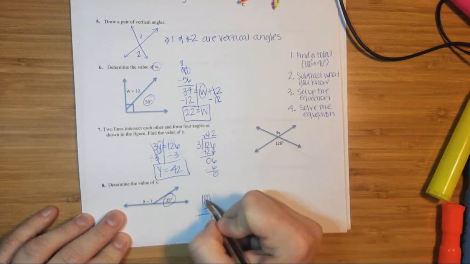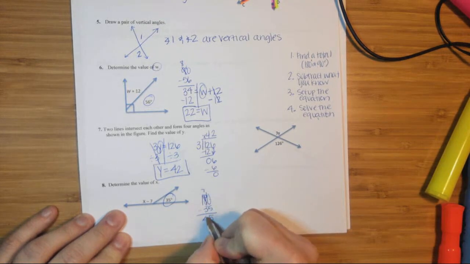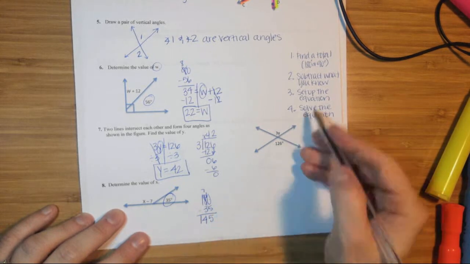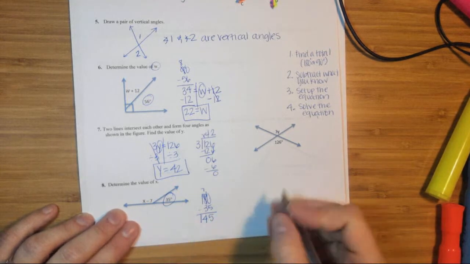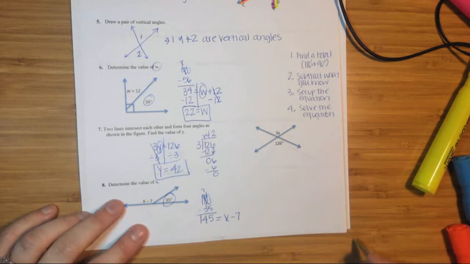I can't do 0 minus 5, so I'm going to borrow. 10 minus 5 is 5. 7 minus 3 is 4. And 1 minus 0 is 1. Now, step 3 is set up our equation. So this remaining angle over here has to be 145 degrees. So x minus 7 has to equal 145 degrees.